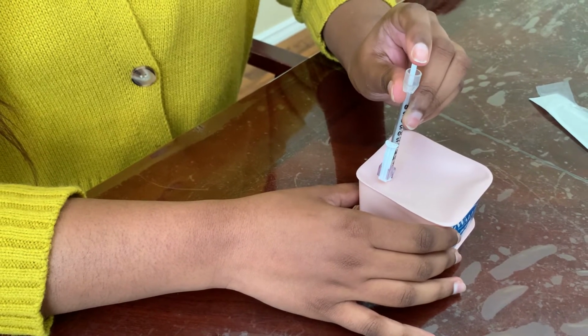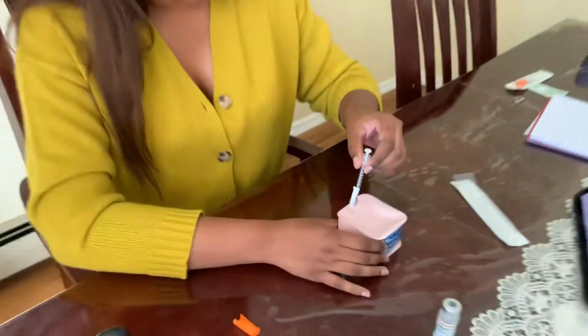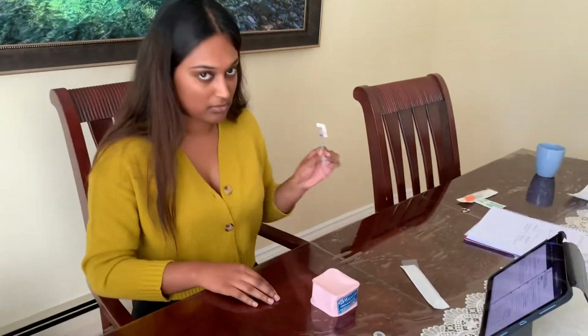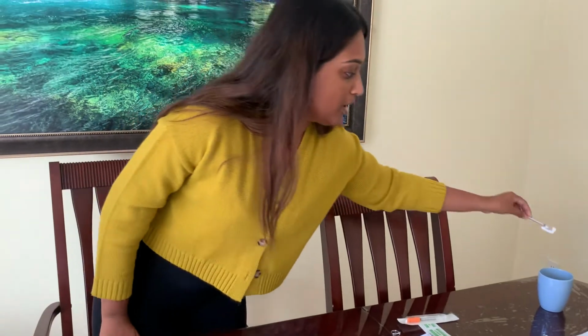I'm going to take this and inject at 90 degrees. Not going too fast. Okay, once that's done, I'm going to make sure that the safety procedure is on and that I throw it into my sharps container.